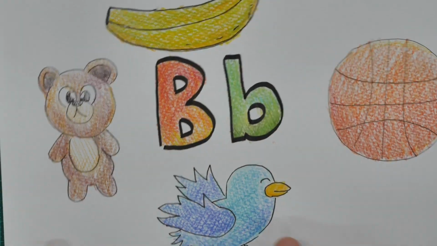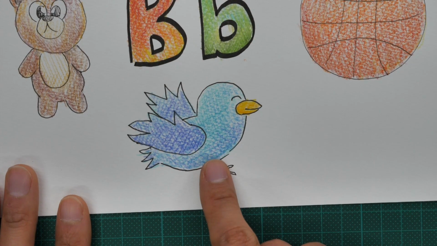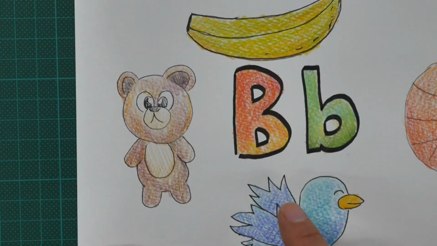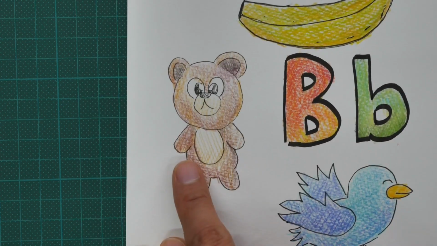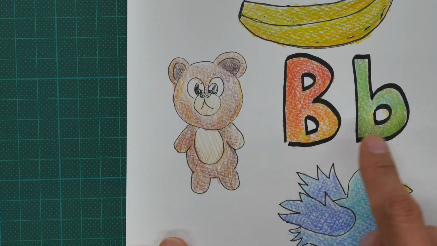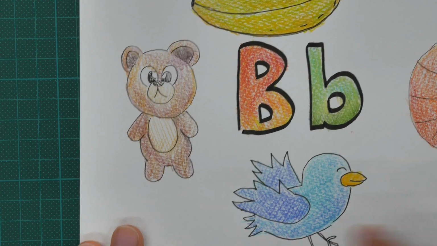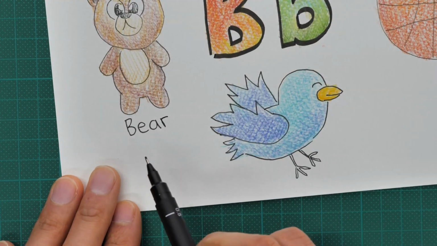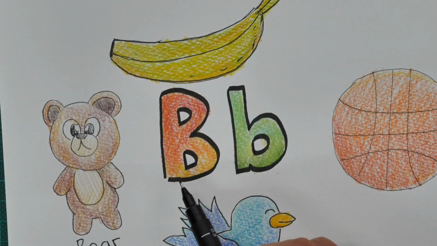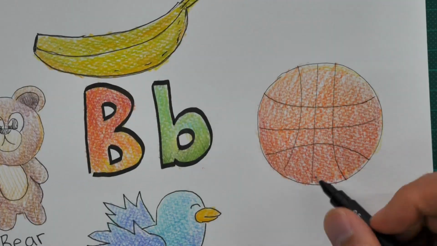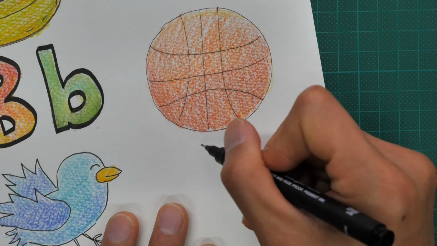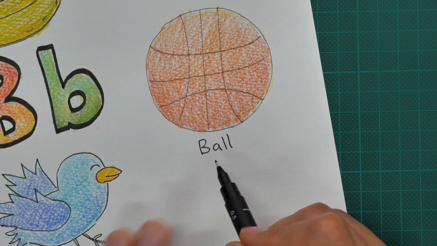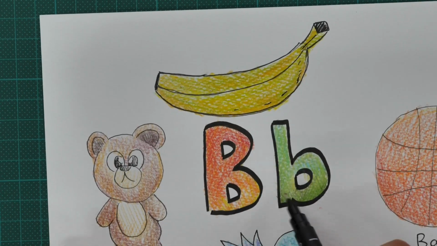B, b, bird. B, b, bear. Brown bear. Bear. B, b, ball. Ball.